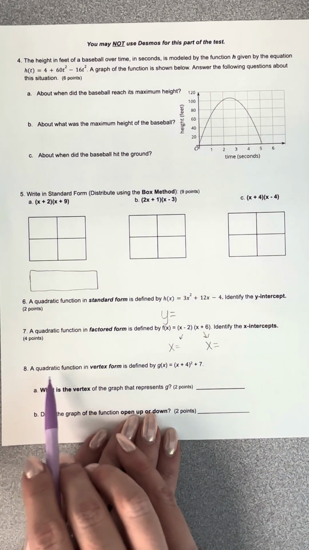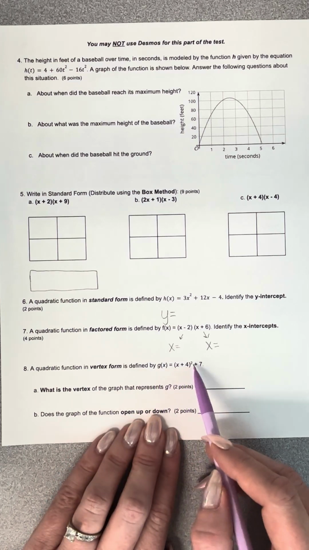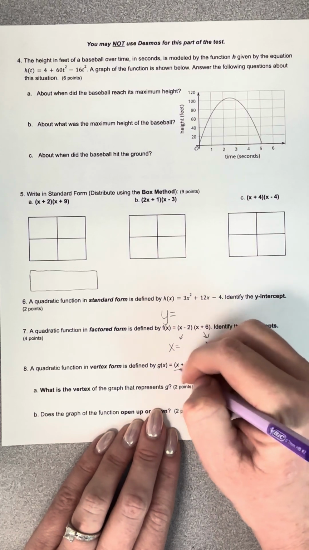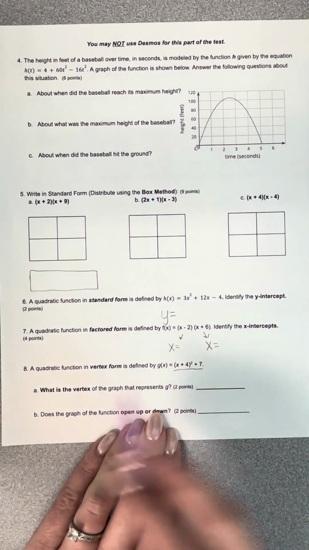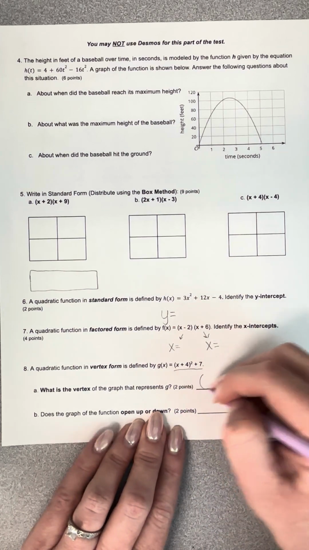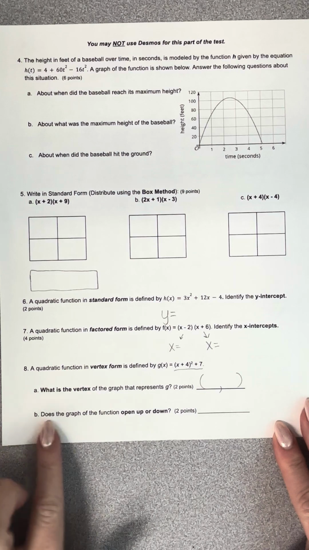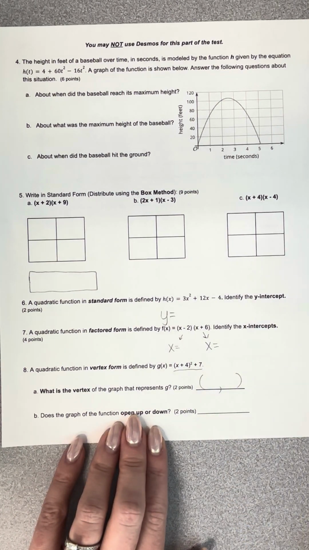Number 8, a quadratic function in vertex form is defined by g of x equals x plus 4 squared plus 7. So you're using this to answer these two questions. A, what is the vertex of the graph that represents g? And remember, our vertex is written like this. And then B, does the graph of the function open up or down? So you're just going to write up or down right here.